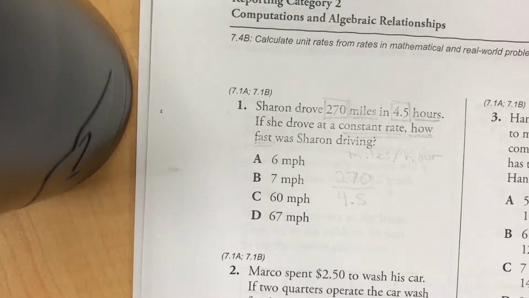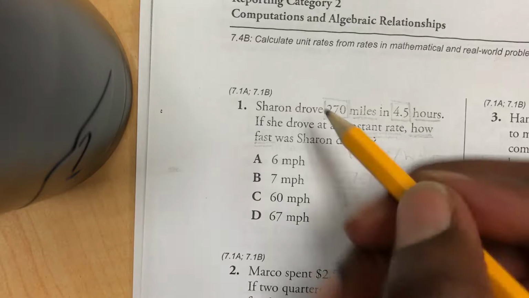Today, we're going to be looking at two problems involving unit rates. The first problem we can see below. Sharon drove 270 miles in 4.5, or 4 and 5/10, hours. If she drove at a constant rate, how fast was Sharon going?